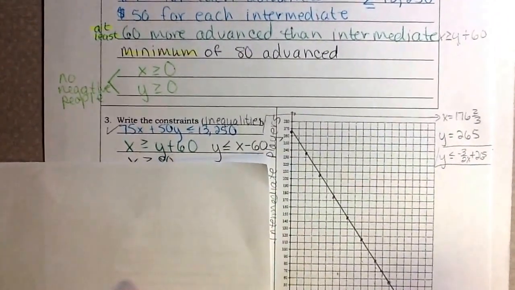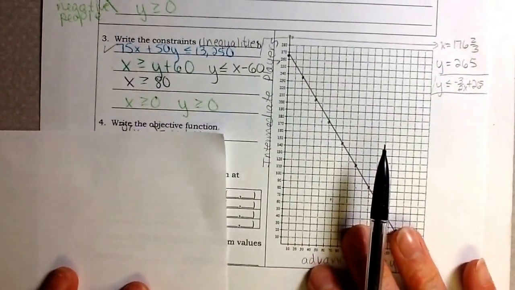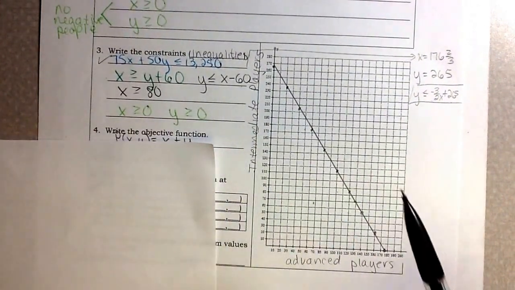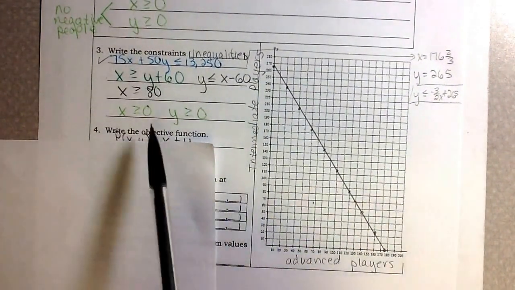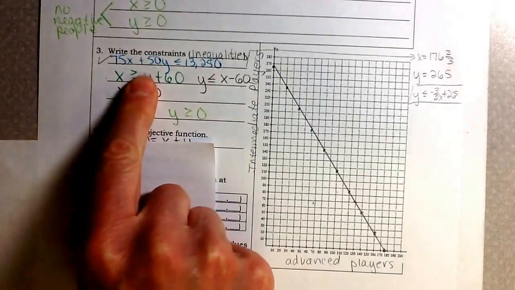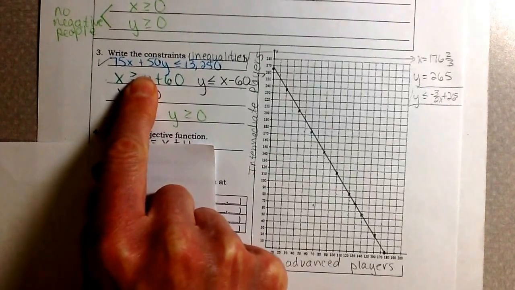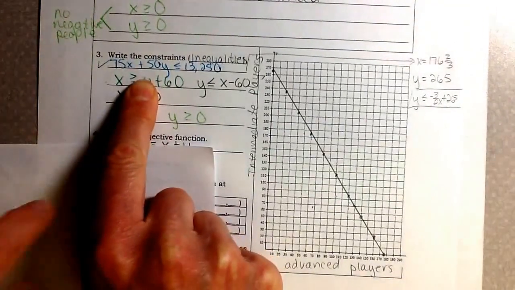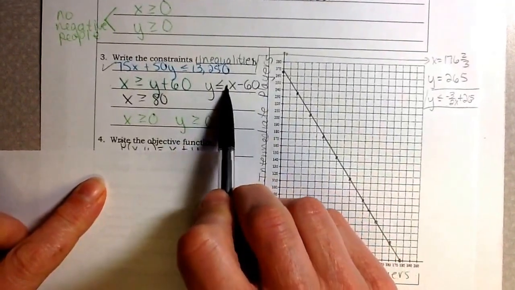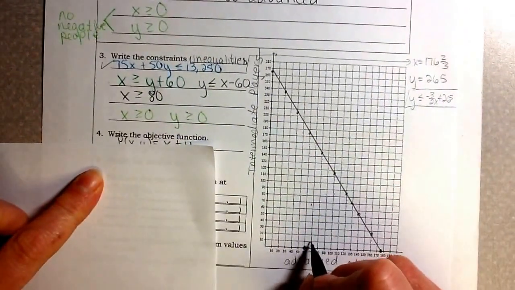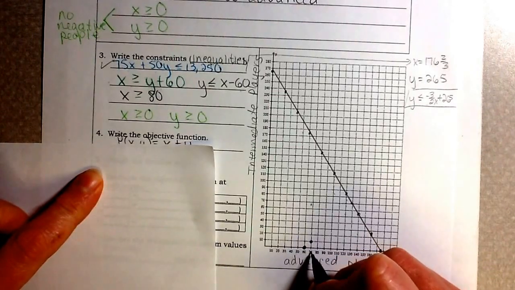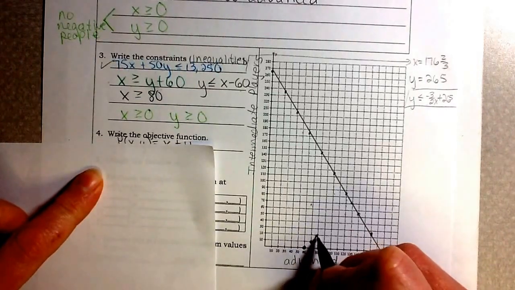So I don't have any negative values here. So what I could do is I can look for my x-intercept. So my x-intercept would be here at 60. And I know I have a slope of 1. So from there I can go up 1 over 1. Now it doesn't matter that these are going by 10, because if I go up 10 and over 10, it's 1. So up 1 over 1.